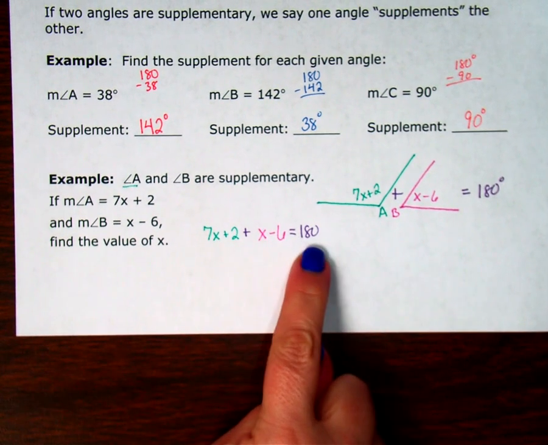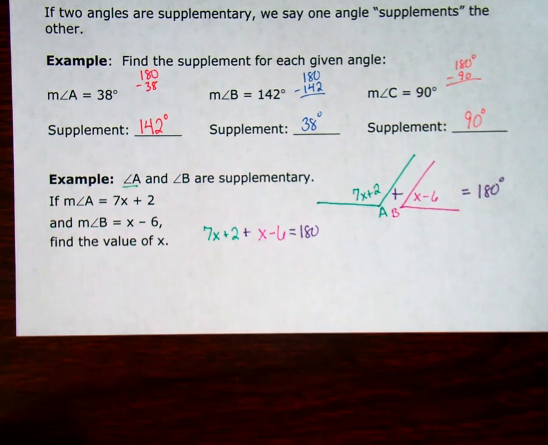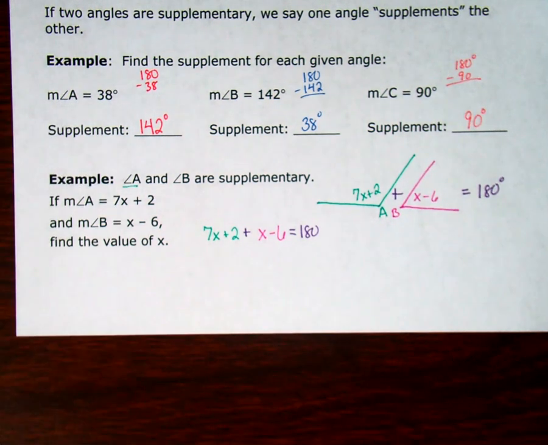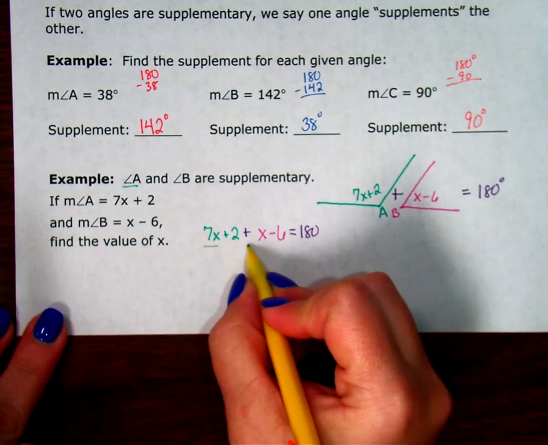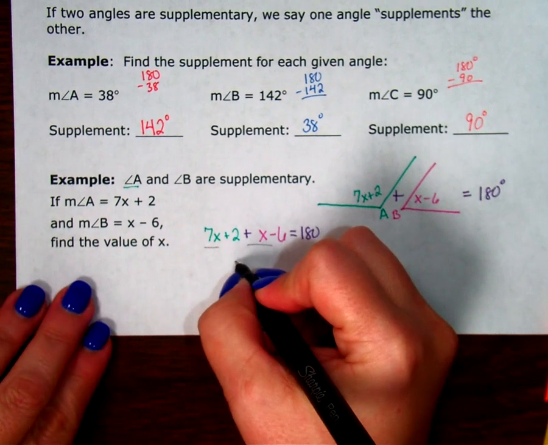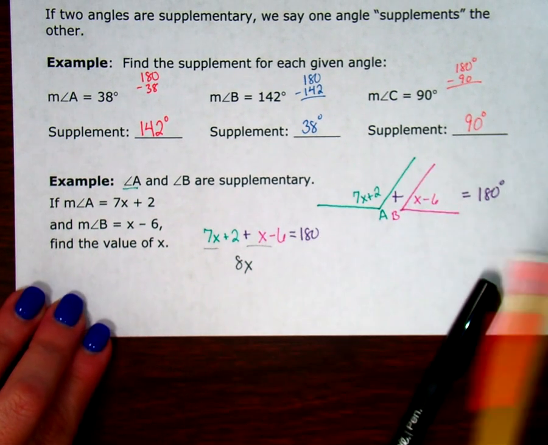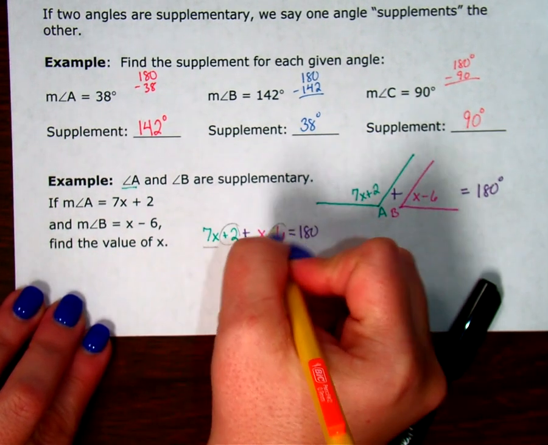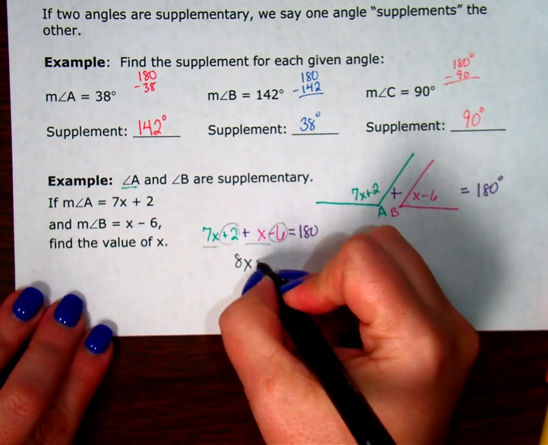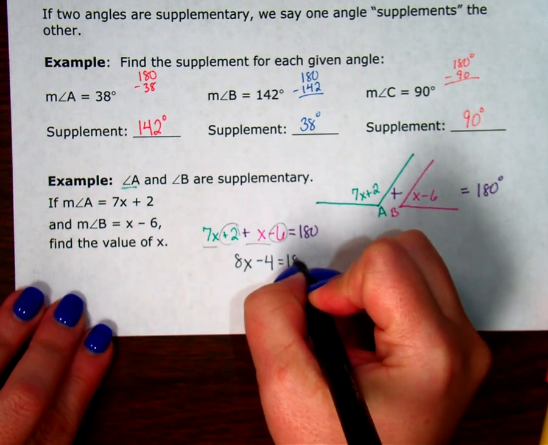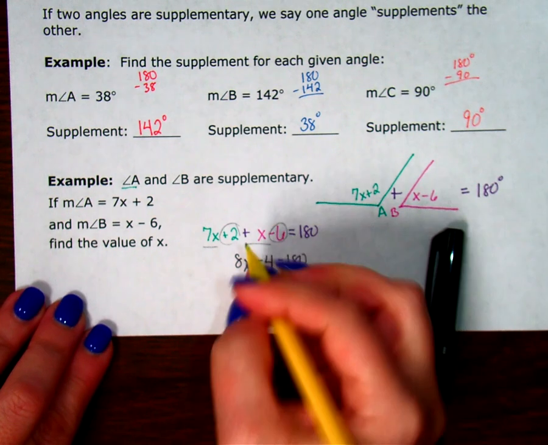Angle A plus angle B is supplementary. So now let's go ahead and solve this. The first thing I'm going to do is combine my like terms. So I've got a 7x and a plus 1x, so that's 8x. And then I have a plus 2 and a minus 6, so that's minus 4, equals 180.